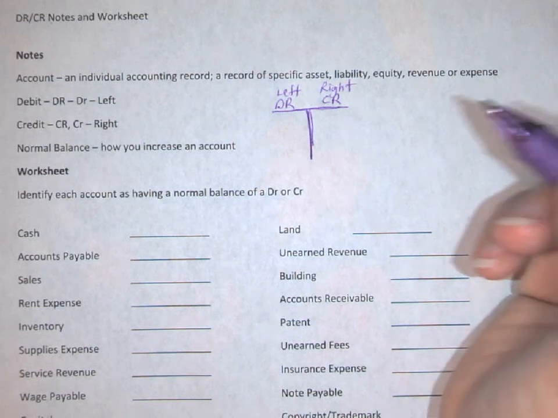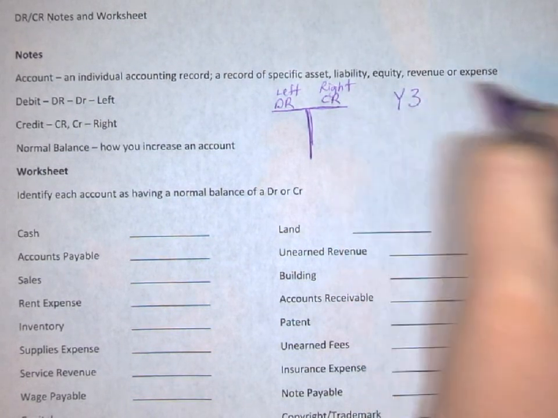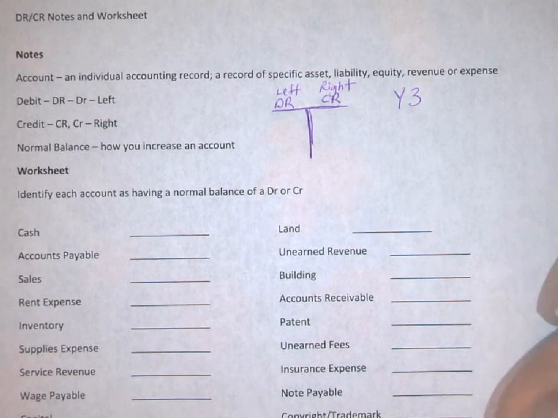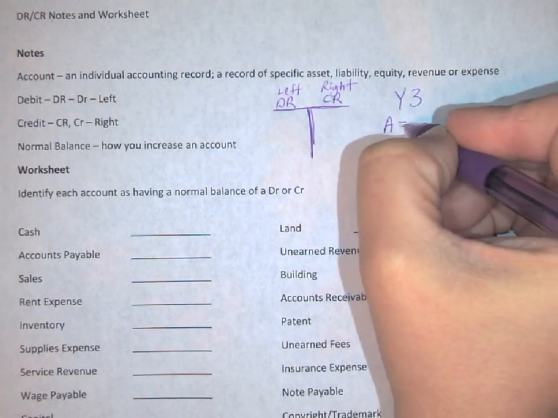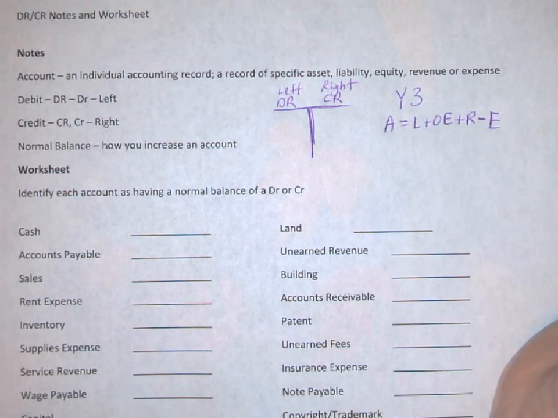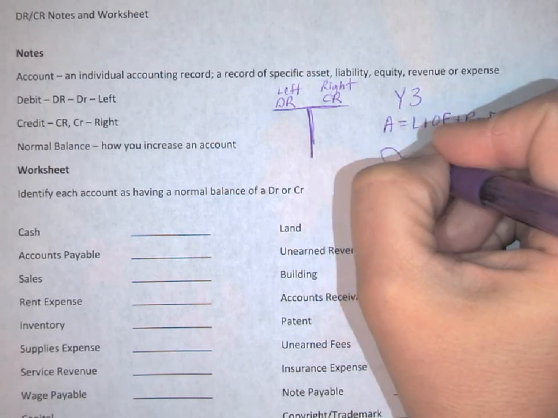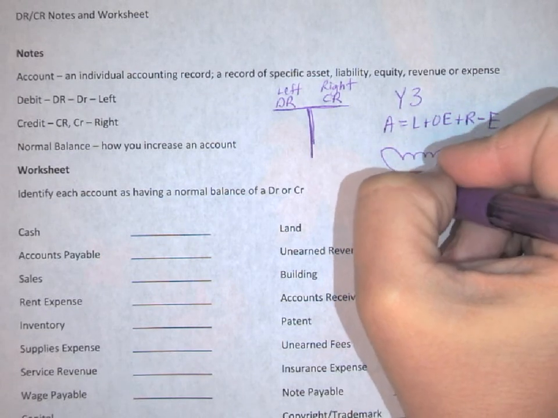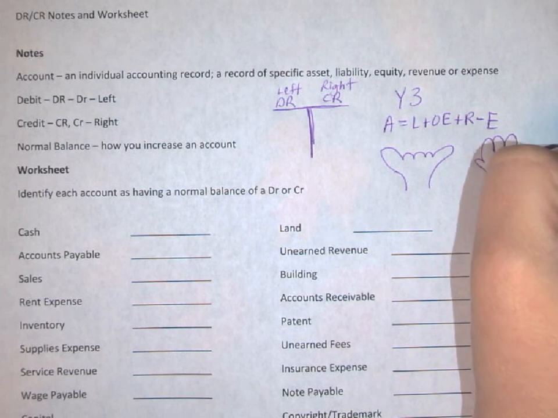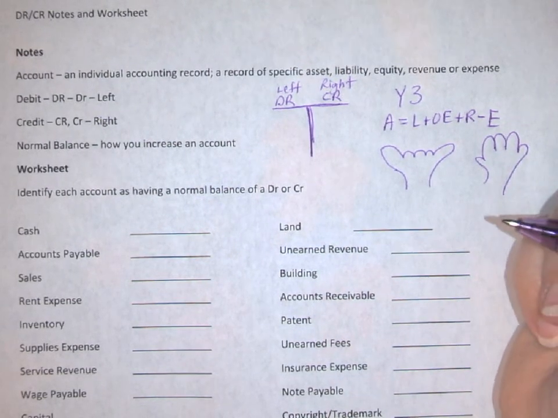As we talked about before, you can remember the Y3. The Y3 goes with the expanded accounting equation, which is assets equal liabilities plus owner's equity plus revenues minus expenses. When we do the Y3 with our fingers, we are looking at our hand here with the Y, and then our hand here with the 3. They correspond with these different items.